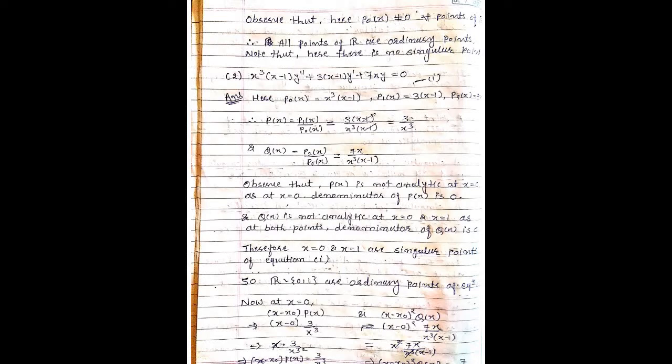Now we have two singular points, so we need to check whether these 2 points are regular singular or irregular singular. Let us check the first point, x equal to 0. For this we need to check whether x minus x0 times p of x and x minus x0 square times q of x are analytic or not.